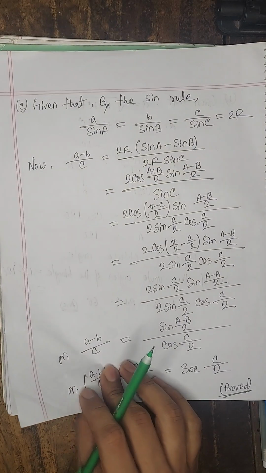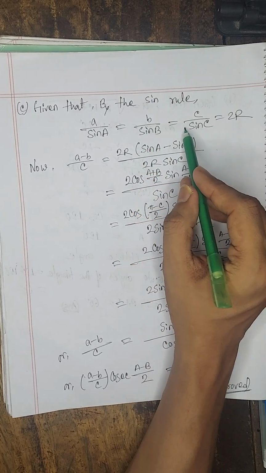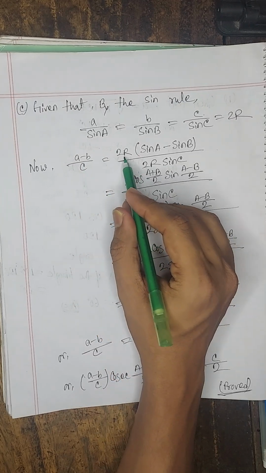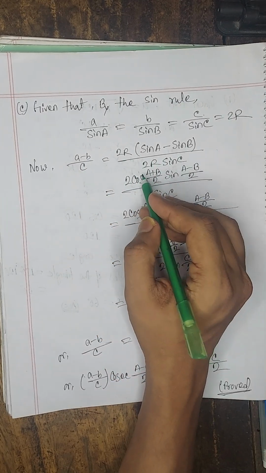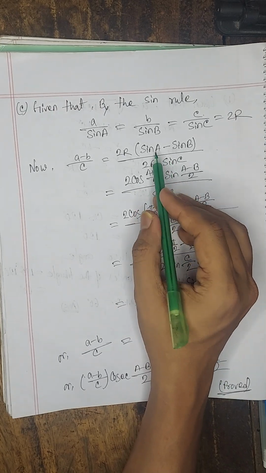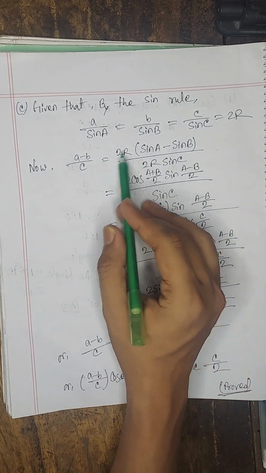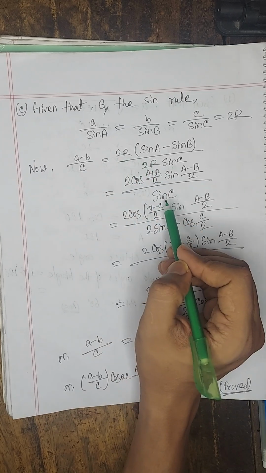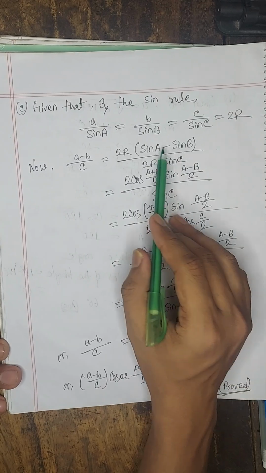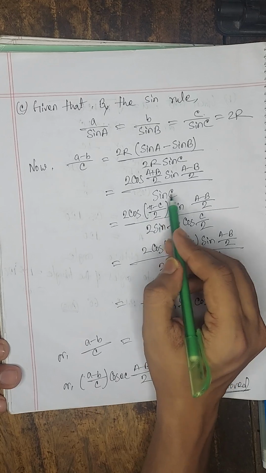Okay, now given that, by the sine rule, a by sin A is equal to b by sin B is equal to c by sin C, equal to 2r. So (a minus b) by c is equal to 2r (sin A minus sin B) divided by 2r sin C. We can write sin A minus sin B as 2 cos (A plus B) by 2 sin (A minus B) by 2, divided by sin C. Here we cancel r on both sides, and also the 2. We apply the sin C minus sin D formula, which gives 2 cos (A plus B) by 2 sin (A minus B) by 2, divided by sin C.